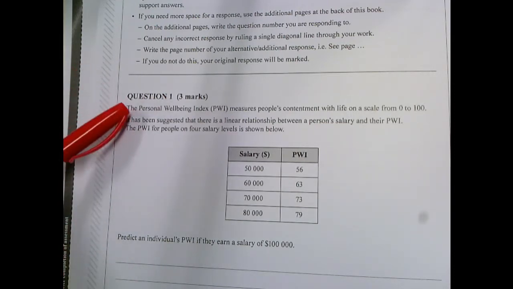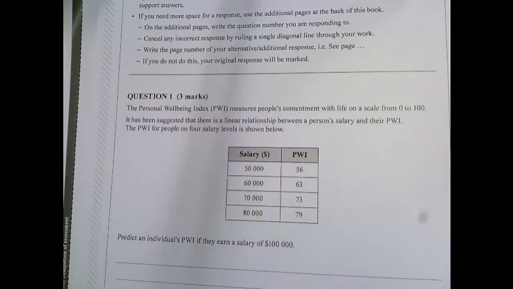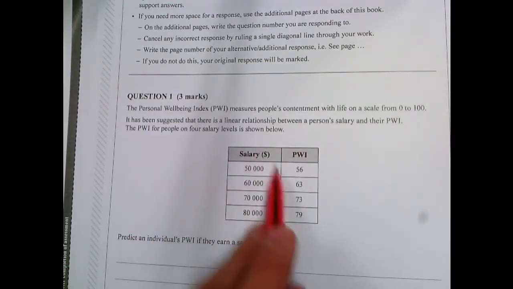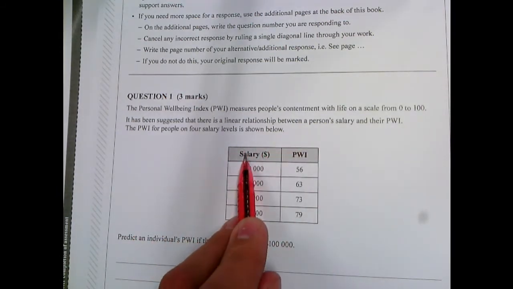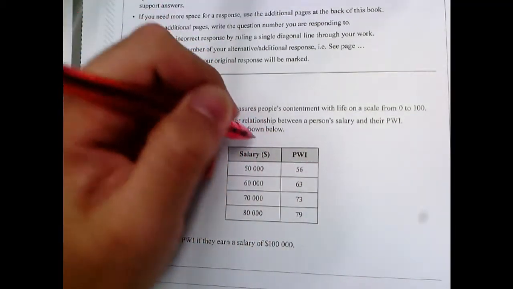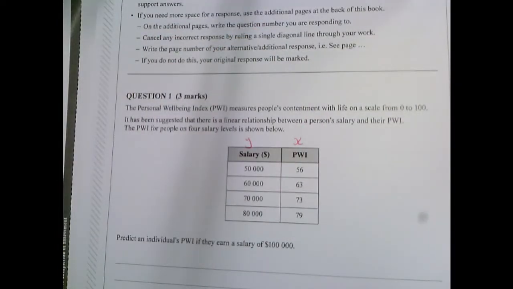The question talks about the personal wellbeing index being on a scale between 0 and 100, and it has been suggested that there's a linear relationship. So therefore it says predict an individual's PWI if they earn a salary of $100,000. So we've got the PWI figures here and we've got the salary here. Now the salary depends on the PWI by the looks of it. So this table is a little bit misleading because this is our Y and this is our X.